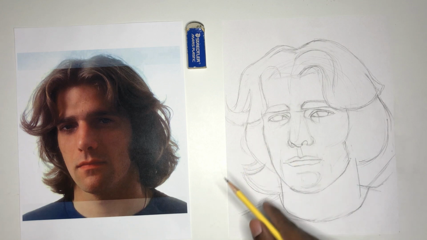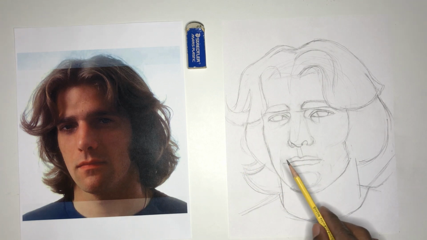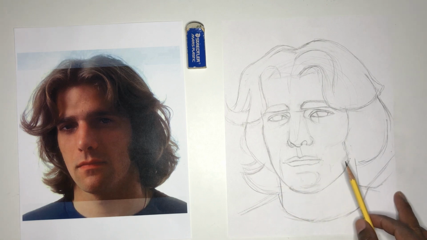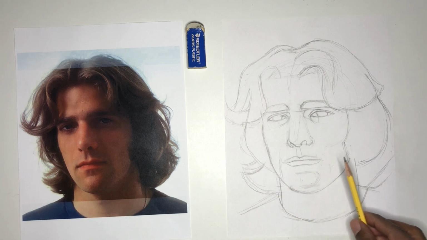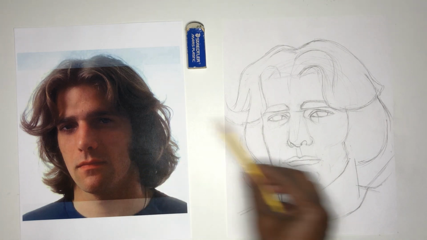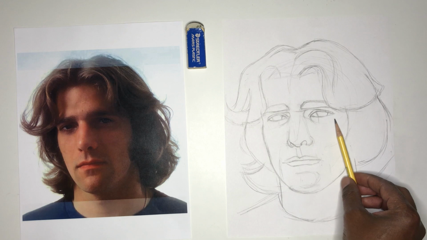And I apologize for bumping the camera at the end of the last section of video that I shot. But now I'm going to go back in and start making some small revisions on the shapes that I see in my reference versus what I see in my portrait.